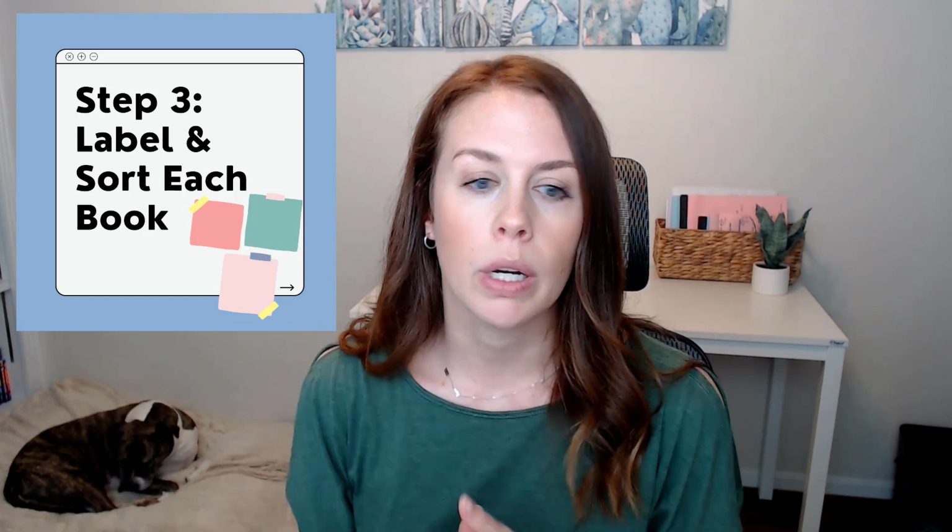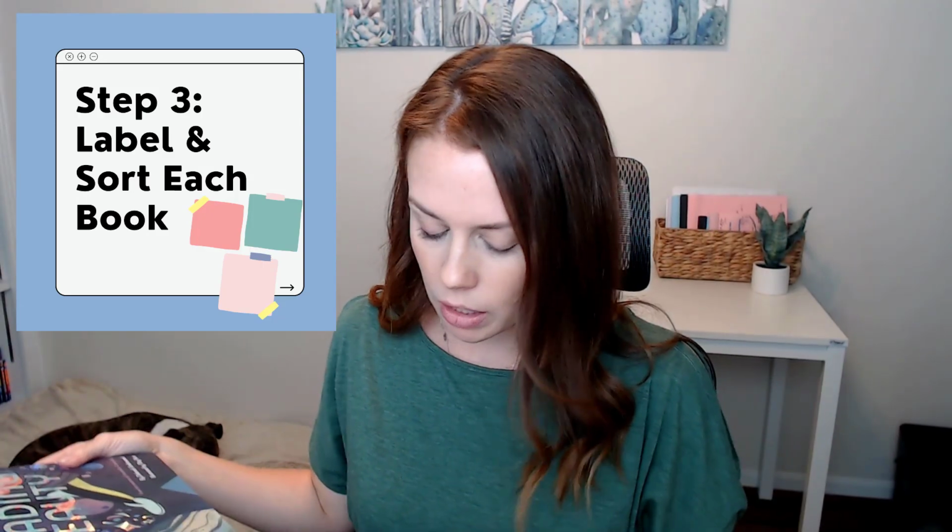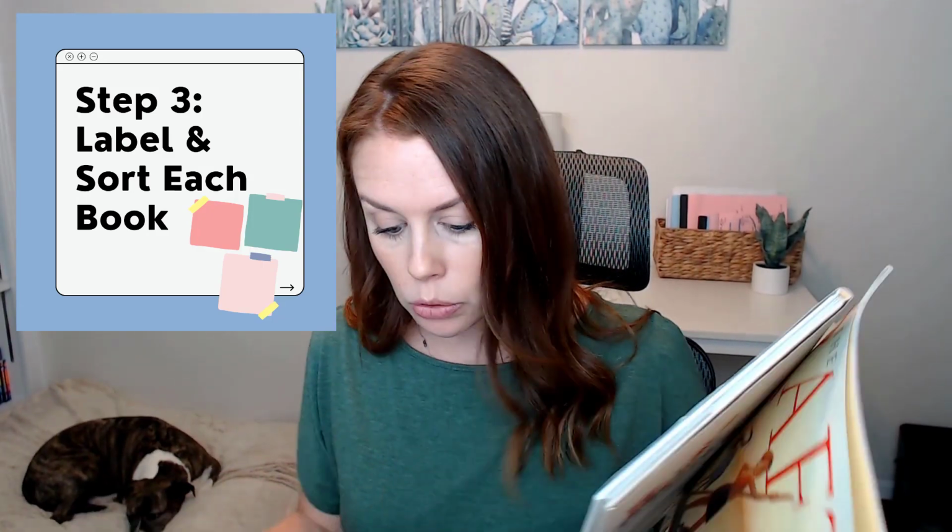The third step that we're going to look at is labeling and sorting your books. There are a couple ways you can label and sort your books. If you are going with the shelving unit option and you're chunking your books up by genre, or sorting them by standard, go ahead and pick which option you're going to do. For example, if you are going to label your books by just the genre, you can put a little post-it note on it that labels the domain or the topic in general.